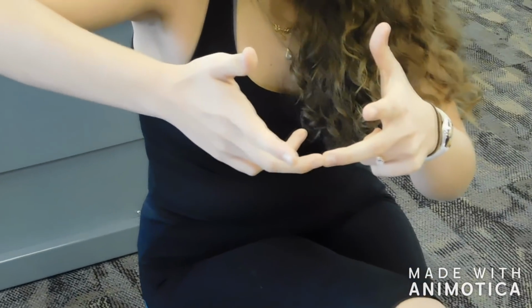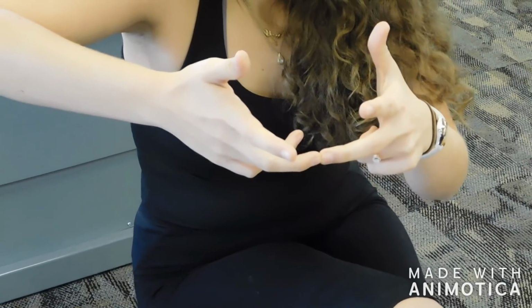So for an anteriorly rotated innominate, and we're going to say it's going to be on the right, so this side, I'm going to have my index finger down in the front and my thumb up in the back. So that's my PSIS is up and my ASIS is down. And we're going to have a positive standing flexion test on the right side. So that's an anteriorly rotated innominate.